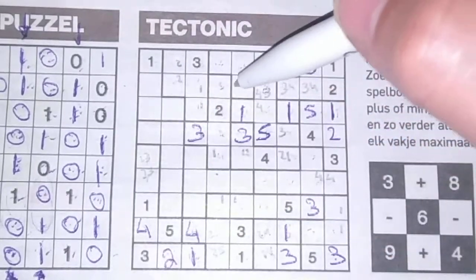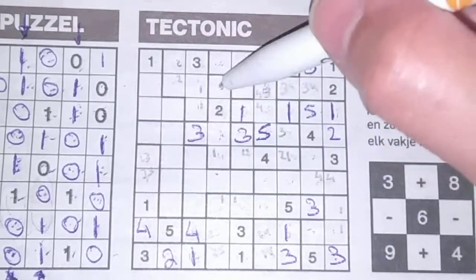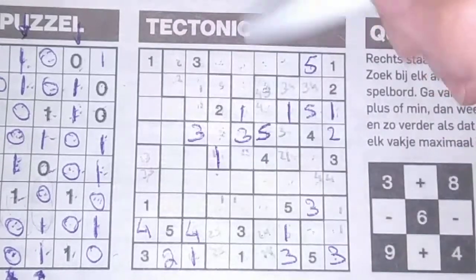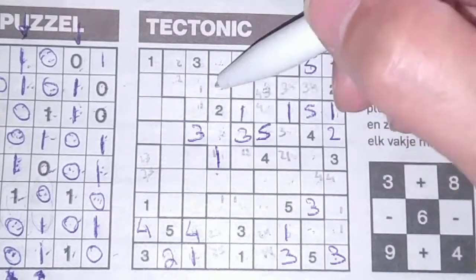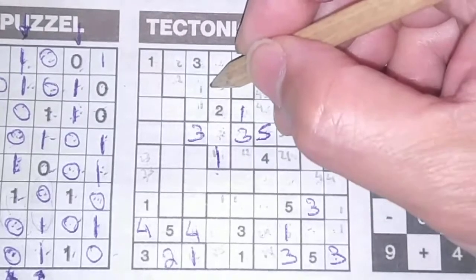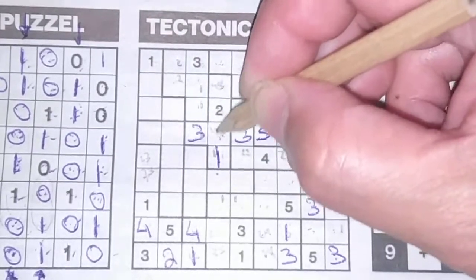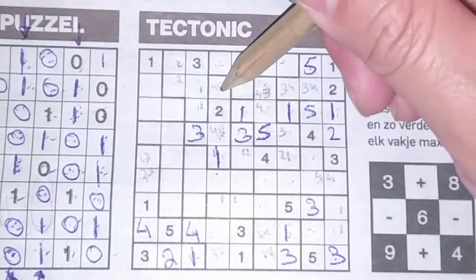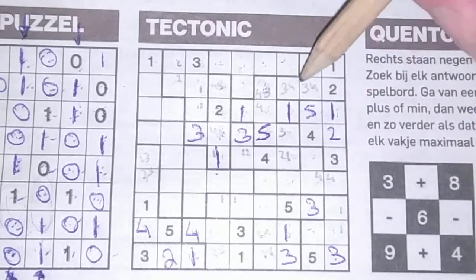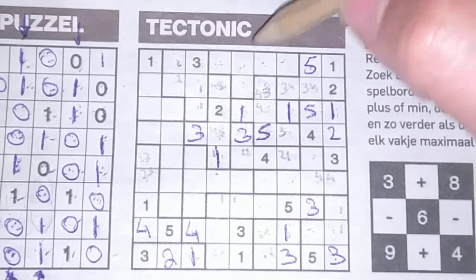That means the 1 cannot be placed there. We have a 1 here, so the 1 should be here. We have a 4 and a 5. It cannot be a 5, otherwise... Oh, no. One conclusion.